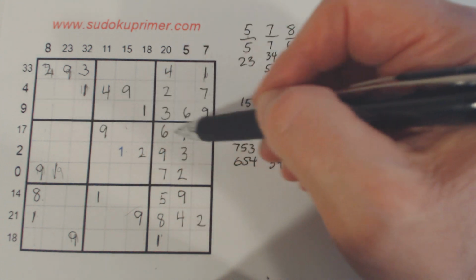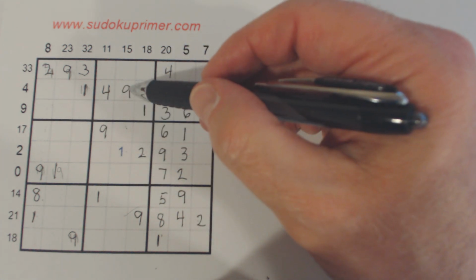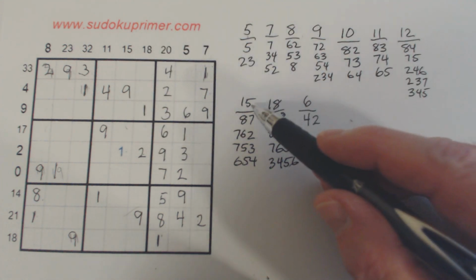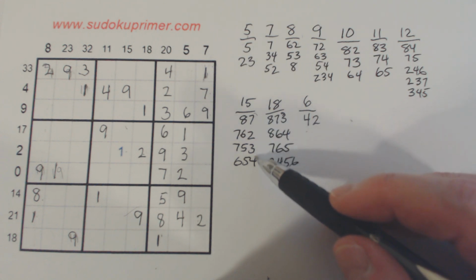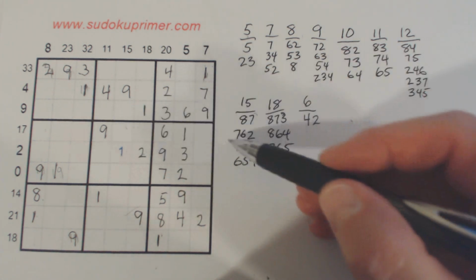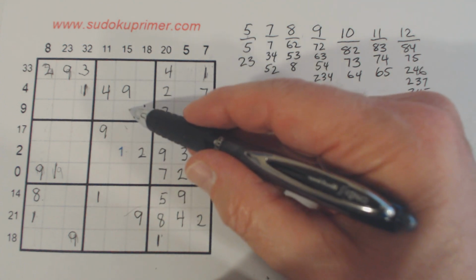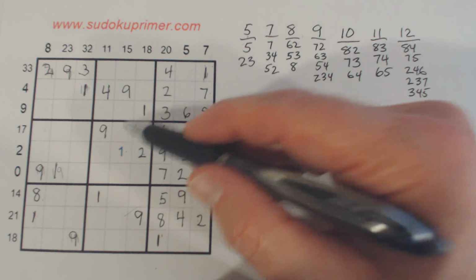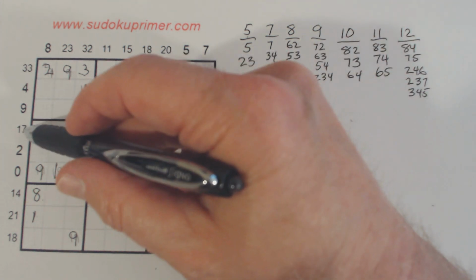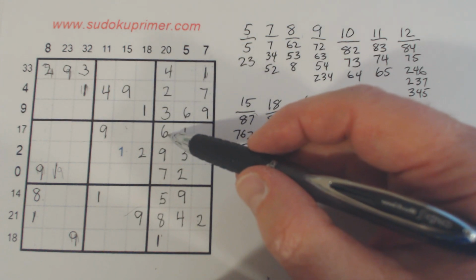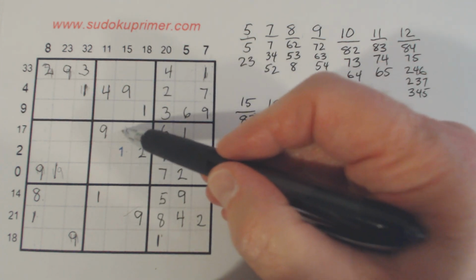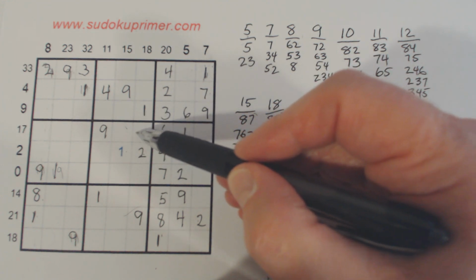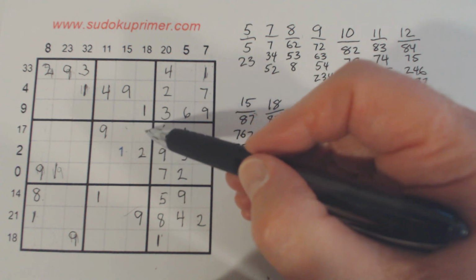Alright, let's... here we've got a 15. 8, 7, 7, 6, 2. There are only 2 digits here, so we know it has to be 8 and 7. So these are 8, 7 twins. So one of these is 7 or 8, and here we need 17, and we've already got a 6. So we need 11 more. And this has got to be a 7 or an 8. So this has to be 8 and 3 or 7 and 4.